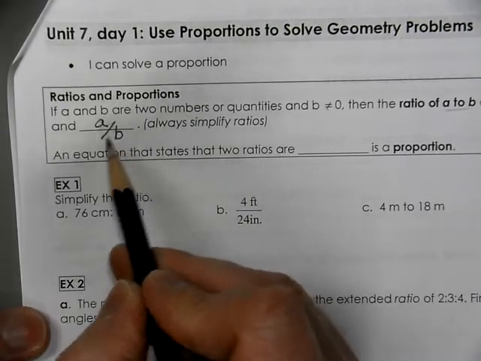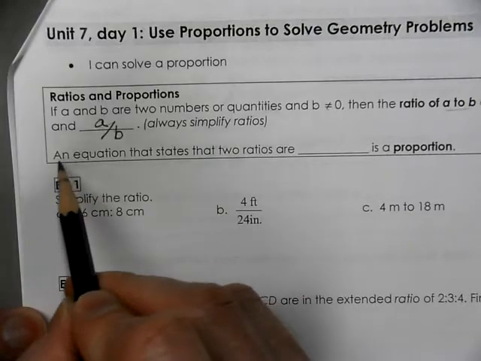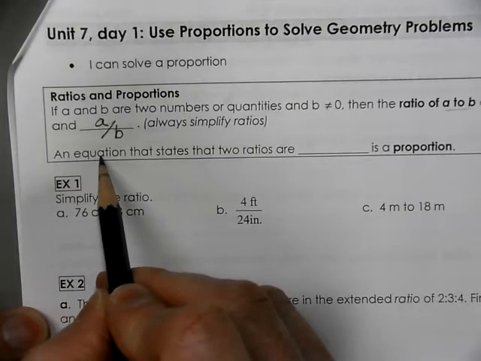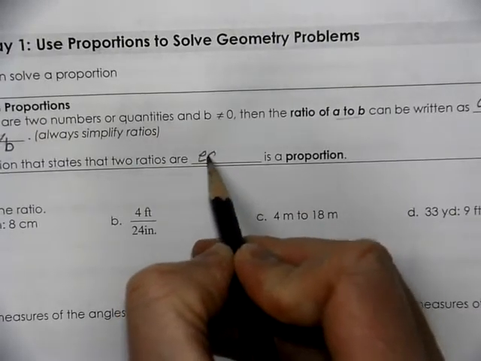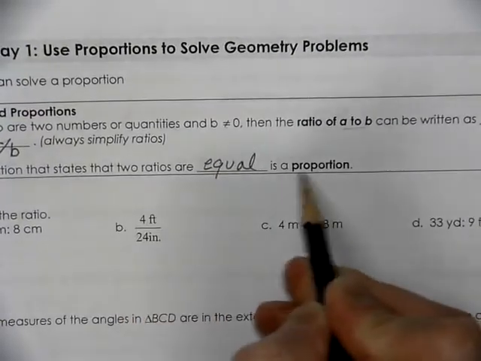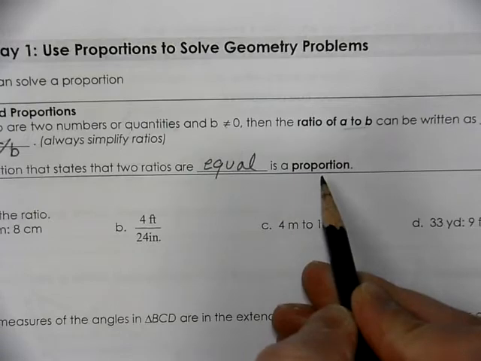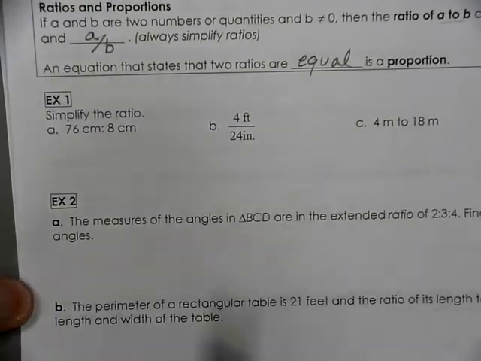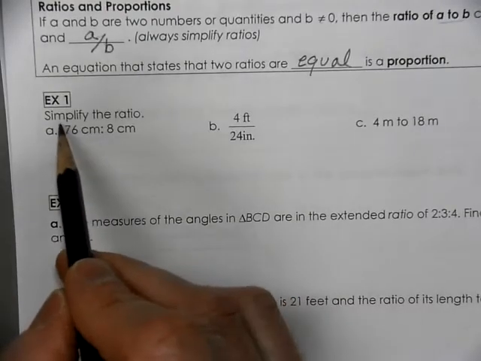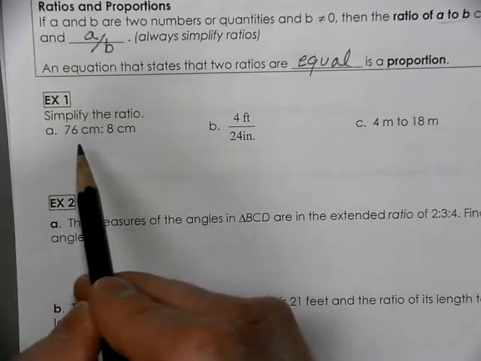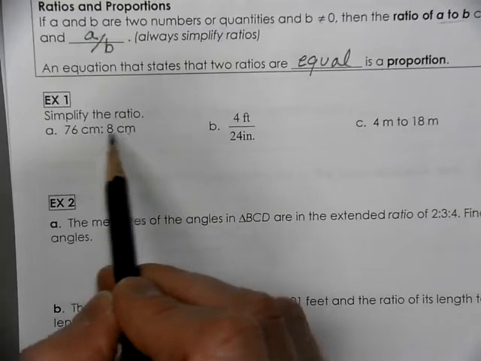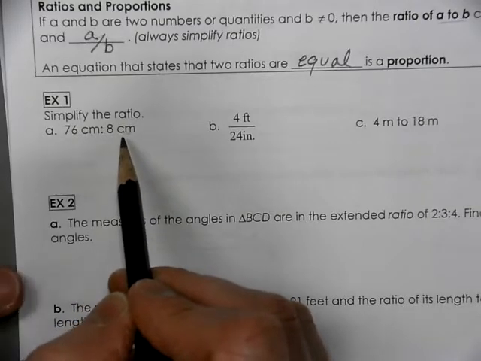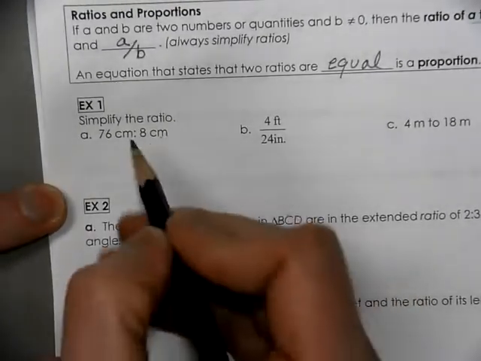When you have two fractions that equal each other, we have a proportion. The equation that states that two ratios are equal is a proportion. And you've worked with proportions a lot in the past. We'll do that here shortly. First thing we're going to do is look at how can we simplify. First thing you want to be sure is that your units are the same. In this case, our units are the same.